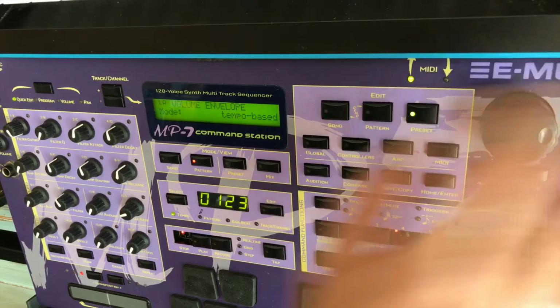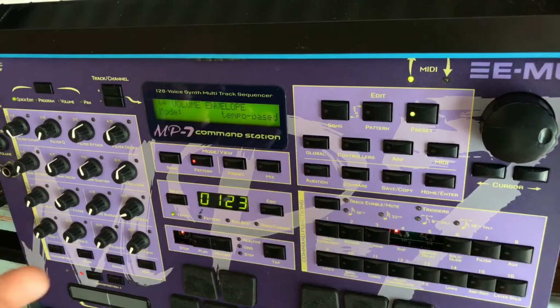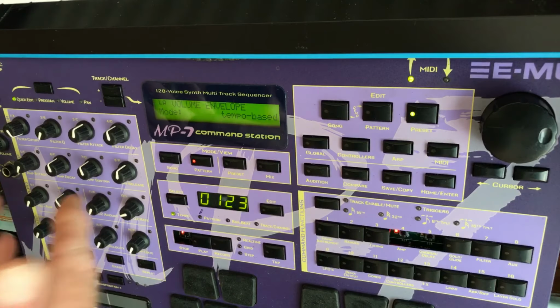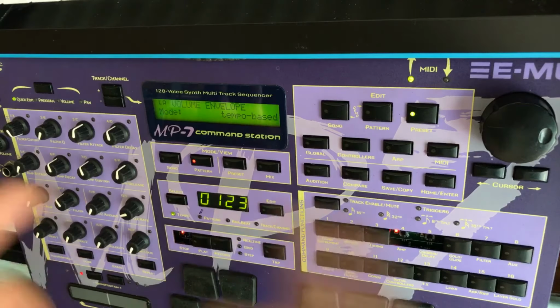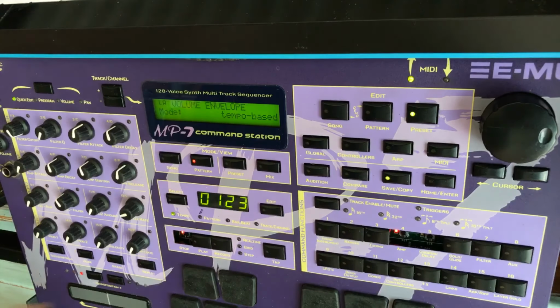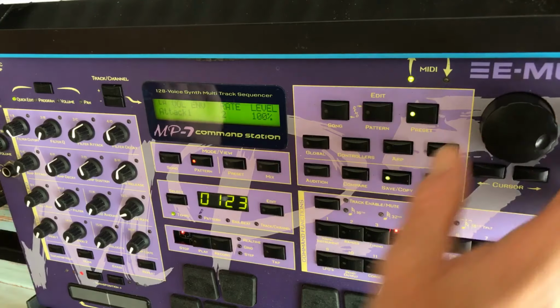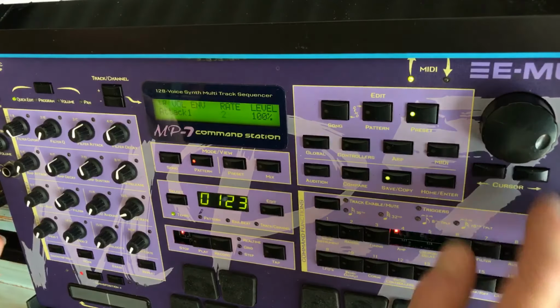But if it's tempo based, that time period for attack, decay, sustain, release will change based on the tempo. So a faster tempo will mean shorter times, slower tempo will mean longer times. So again, that affects how the music feels and sounds. Dead simple, but it's massive, isn't it, in terms of what the voice actually sounds like.